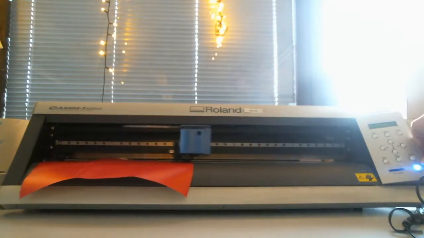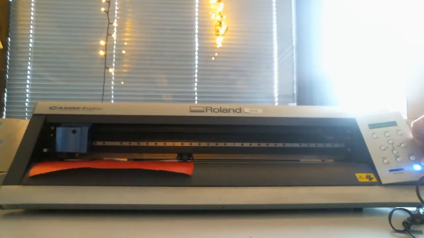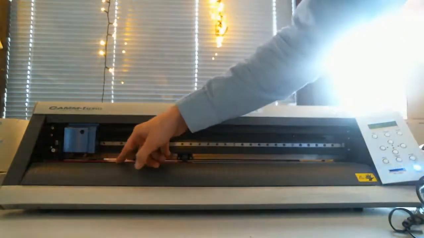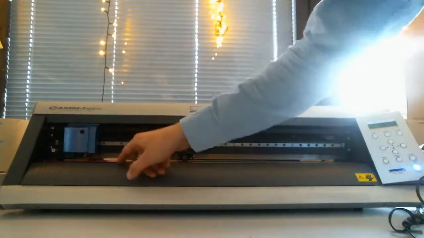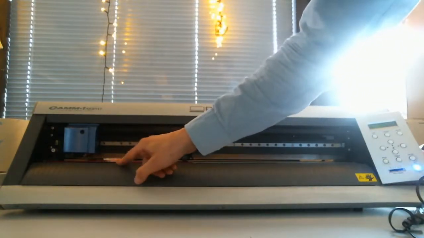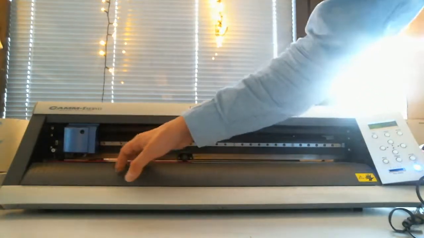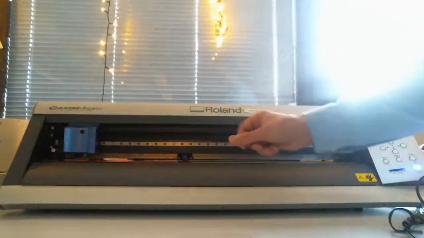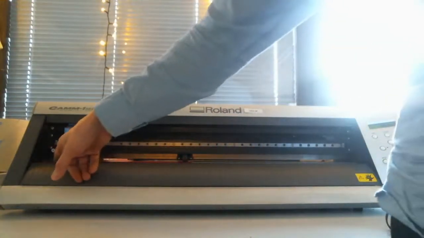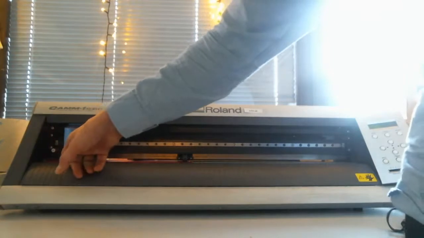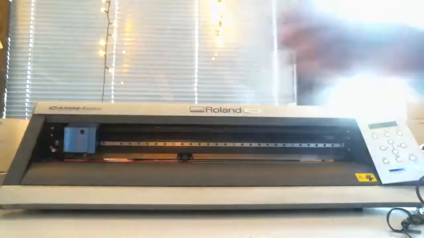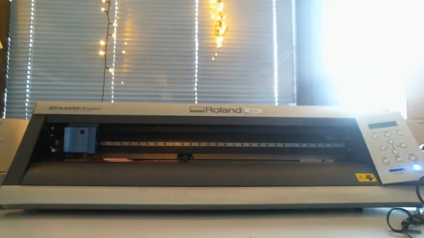Now it's measuring the width of the material and trying to load it. On both sides, on the front side and on the back side, there's a light sensor, which allows the machine to tell where the edge of the material is. Now it automatically positions on the origin that the machine considers a safe place, and basically now the machine is ready to accept jobs.